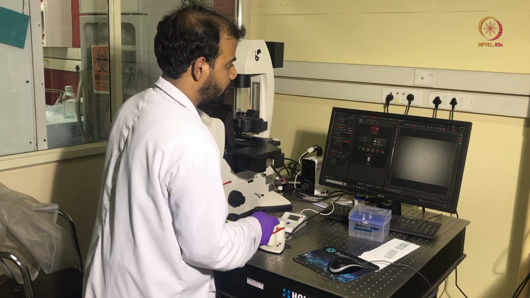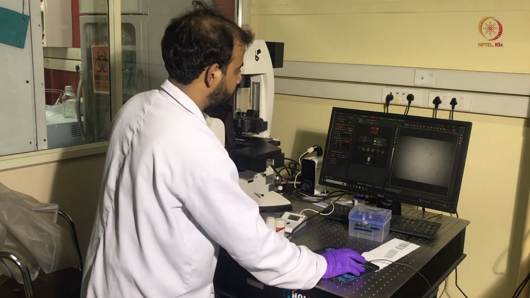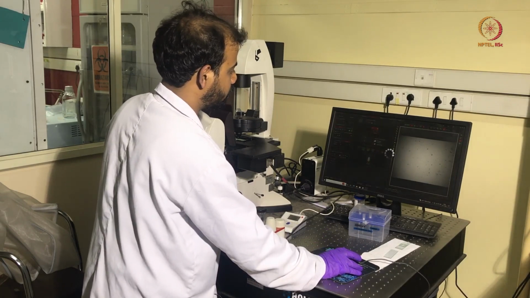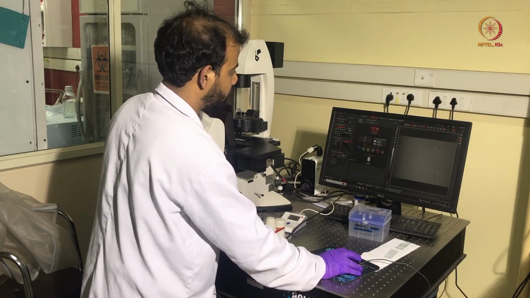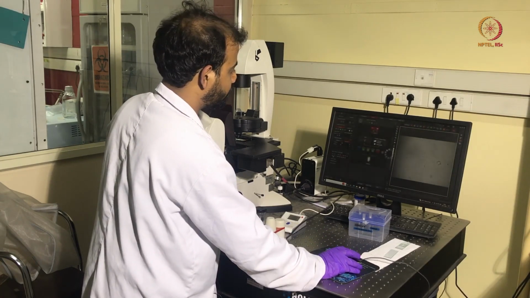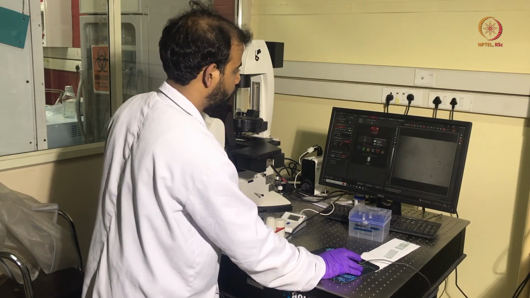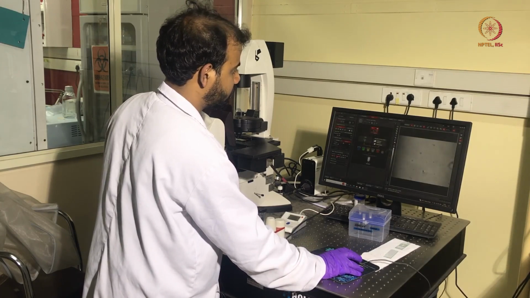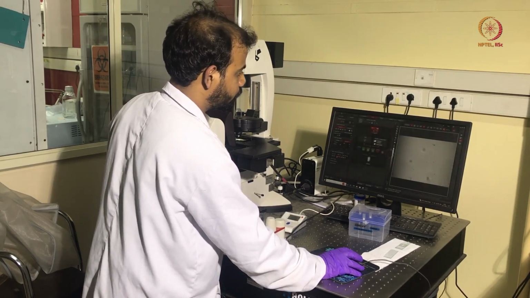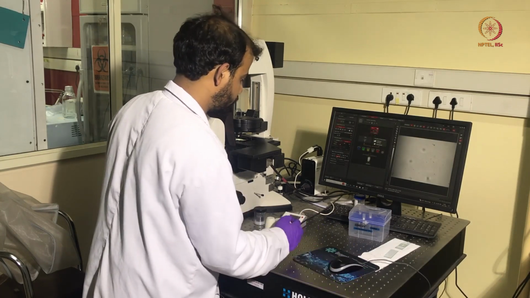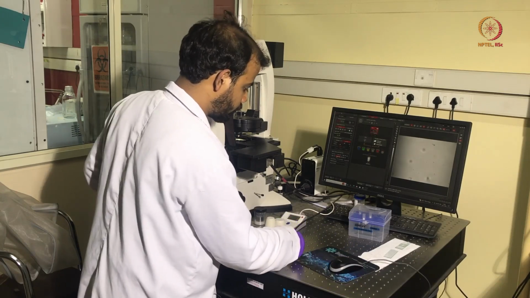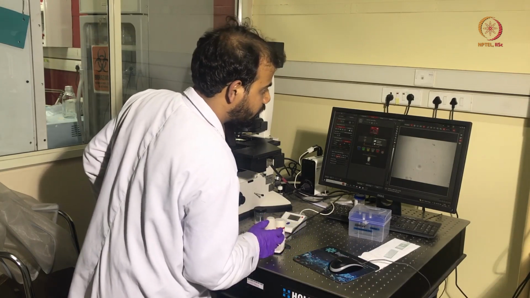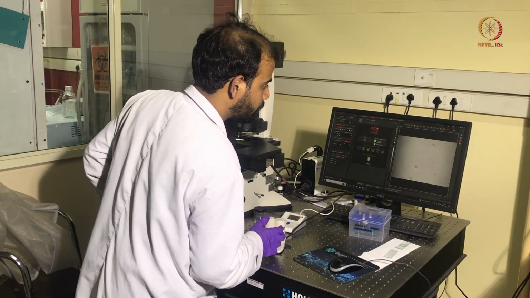Now we will increase the magnification from 5x to 63x gradually, 5 to 10x, then 20x, then 40x, then 63x. So here we can see the Brownian particles.